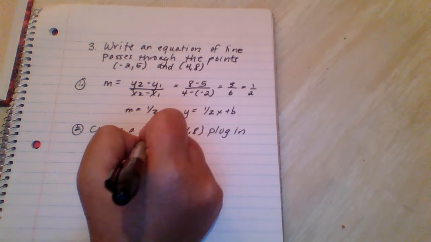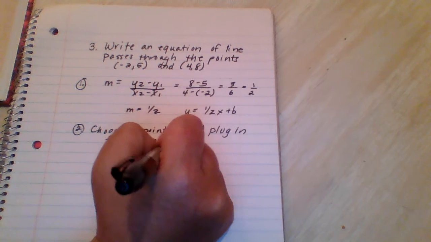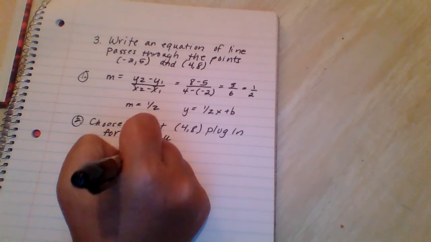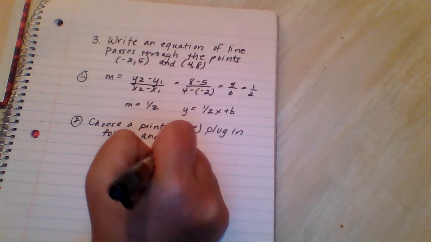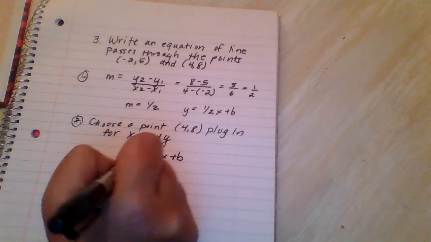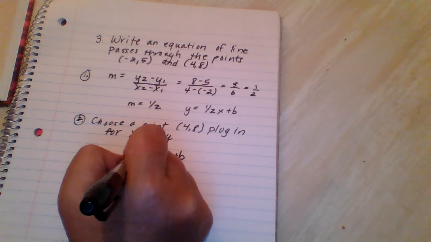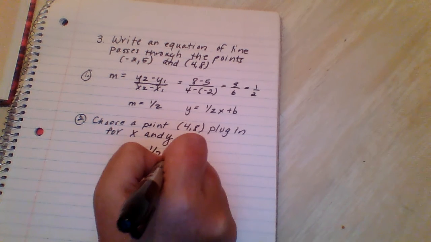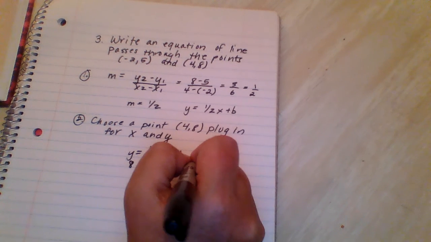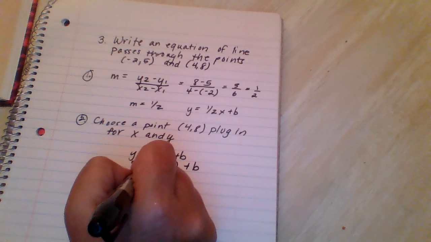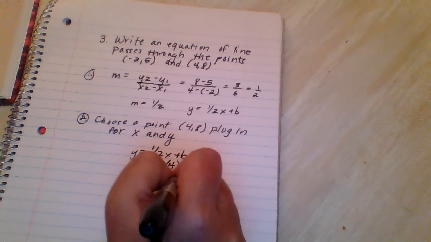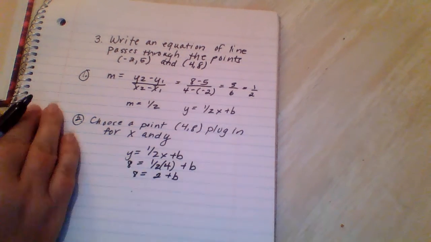So we can say that y equals 1/2 x plus b. And we're going to put in 8 for y and 4 for x: 8 equals 1/2 times 4 plus b. Then we're going to come up with 8 equals 2 plus b, because 1/2 of 4 is 2. Now we're going to solve for b.